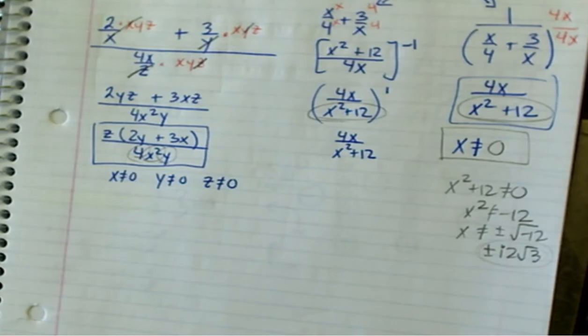So 2x squared minus 4x. All right, good. Yes. Yes. Okay.